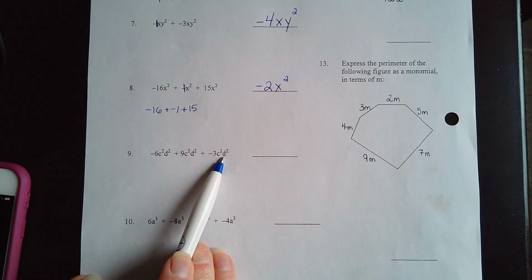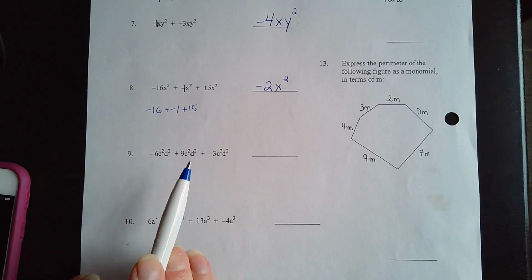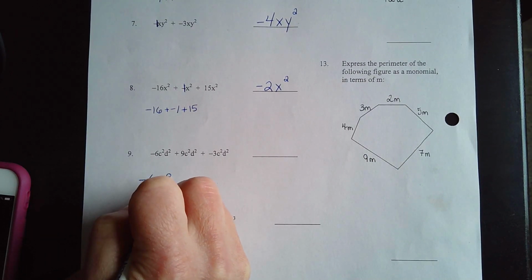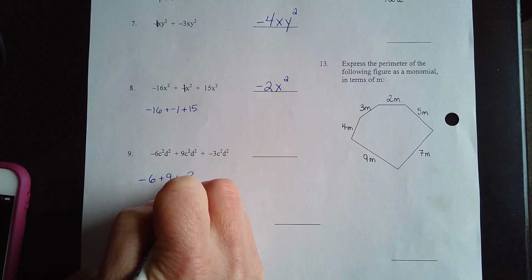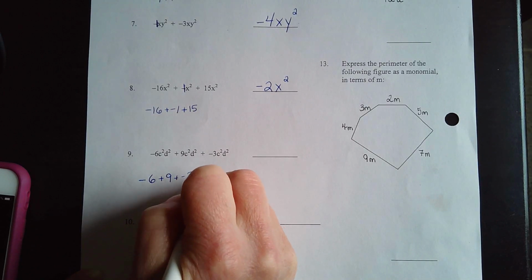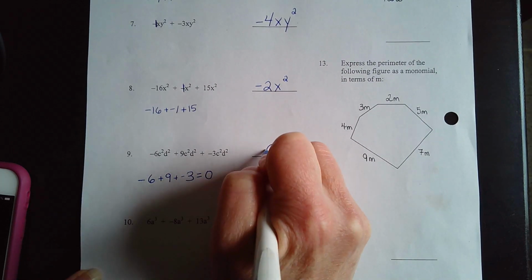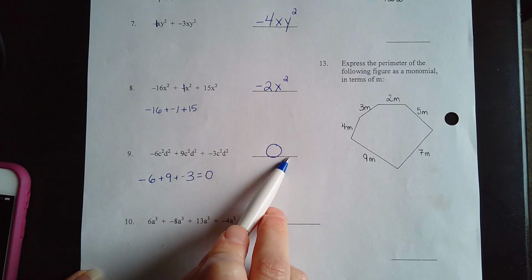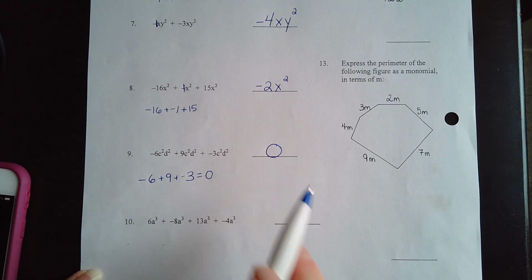Here they're all again like terms. They all contain c squared d squared. So we're going to add a negative 6 plus a 9 plus a negative 3. Well, negative 6 plus 9 is 3. When we add a negative 3, we end up getting a 0. So our final answer there is 0. We don't want to add our c squared d squared to that because that would not be in simplest form.